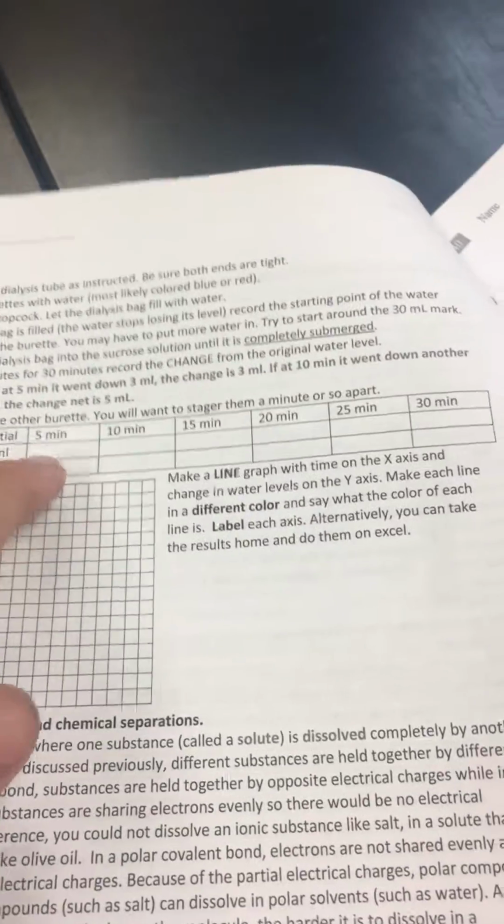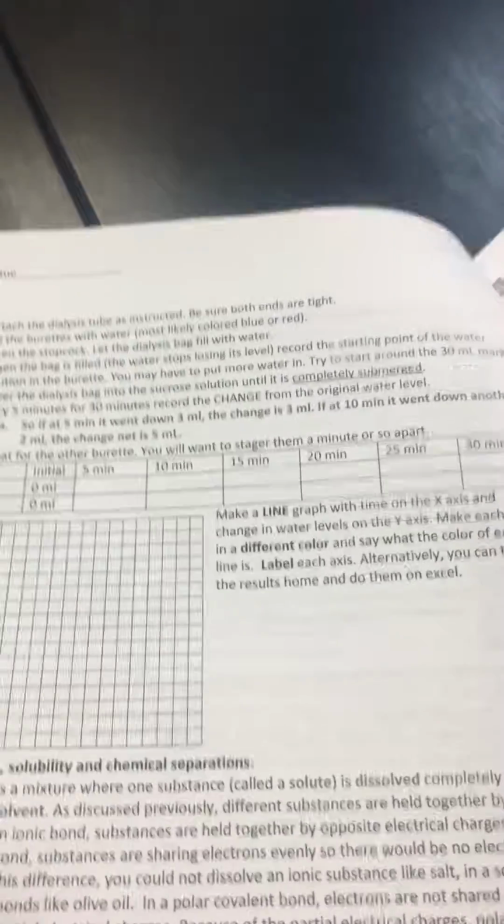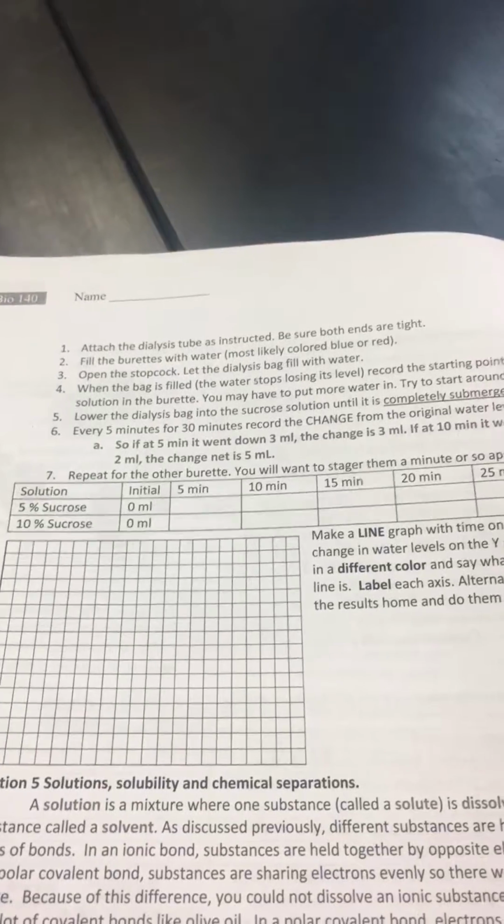For a data sheet, you are going to record how much it changes at each interval. So for the first one, if it changes 5 milliliters, I'll put 5 milliliters. If it changes 10 milliliters, I put 10 milliliters. For the second interval, you are doing the total change.